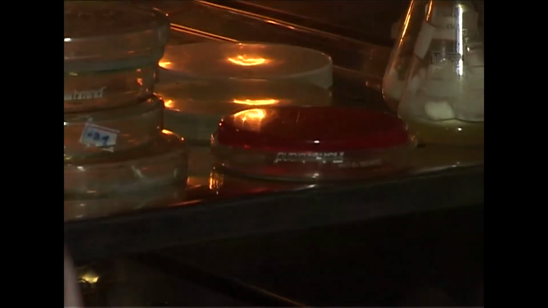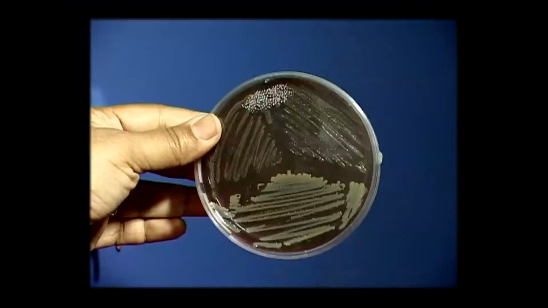Now, in case of Streptococcus mutans, Streptococcus mitis, Streptococcus salivarius, after the growth of the organism, the colonies look dark and greenish. What happens here? The microorganisms produce H2O2 and this H2O2 oxidizes hemoglobin. In hemoglobin, the iron is in its +2 state.